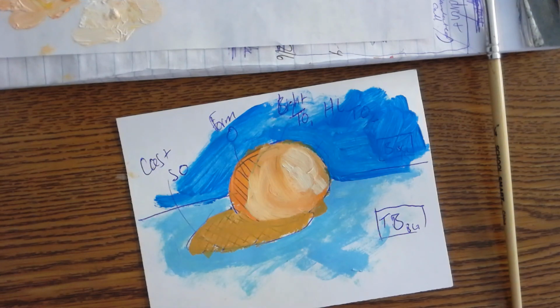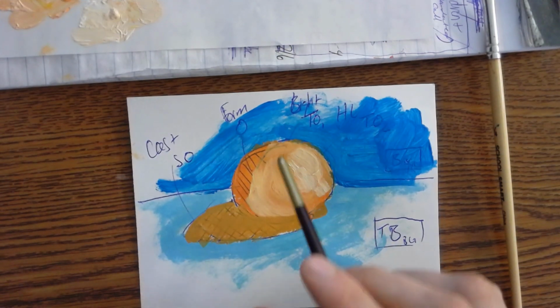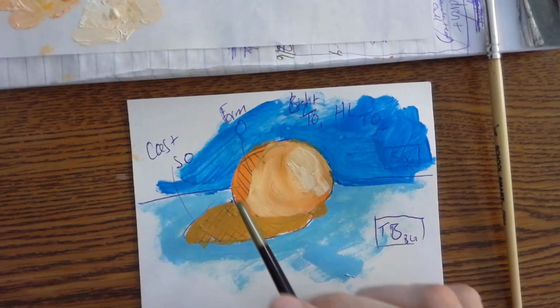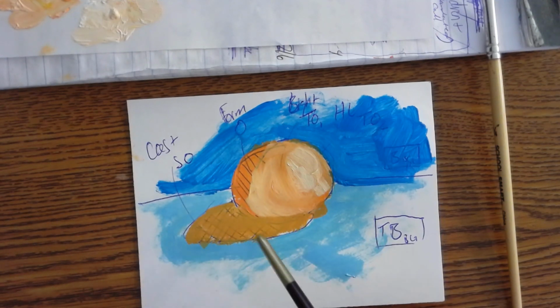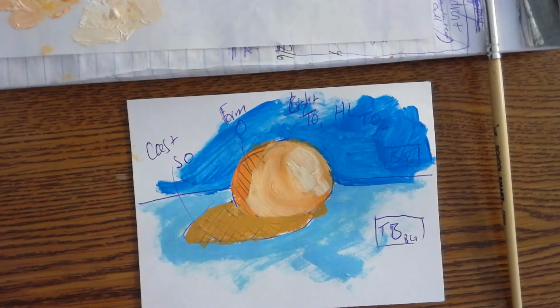And so what we have is 4 values in our painting. We have a highlight, okay? We got the light side, we have the shadow side value, and then we have this cast shadow. So that's 4 values. This is all we need for the painting. This would be great, okay?